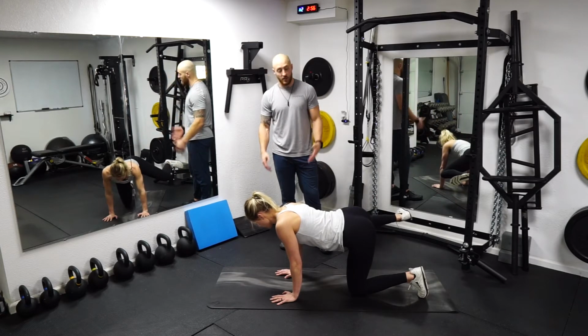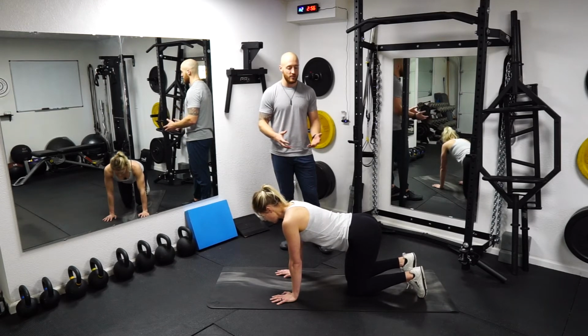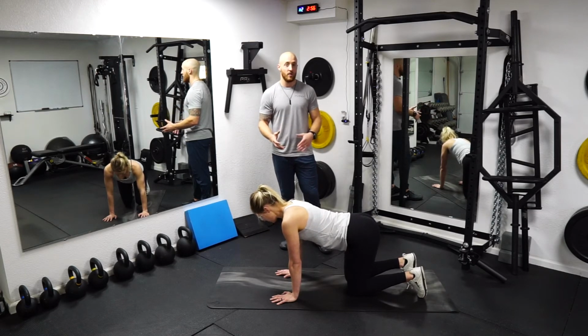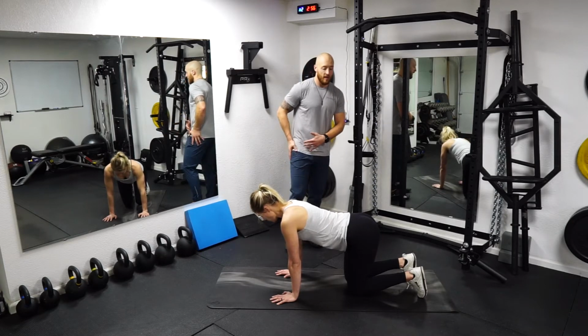Yeah. So there's a cue. Asking the right questions, starting to assess what those issues are. Then we can actually focus on, okay, Brittany needs to work on her hip abduction and then maybe her extension.